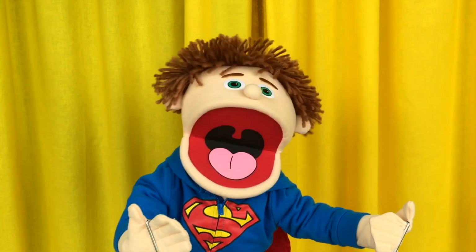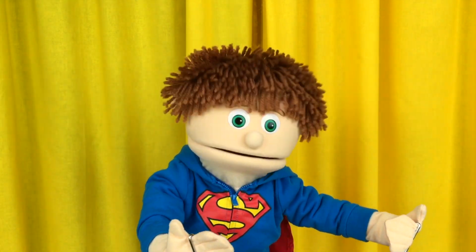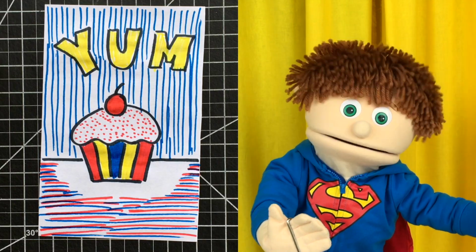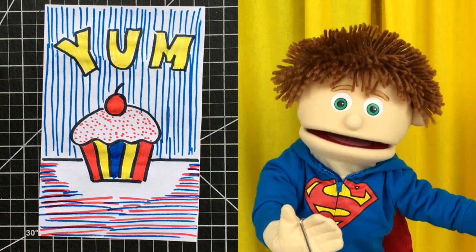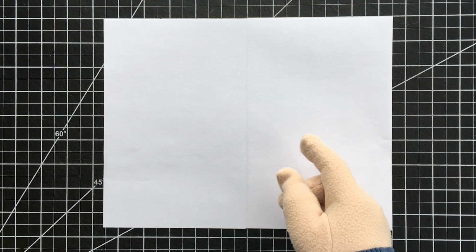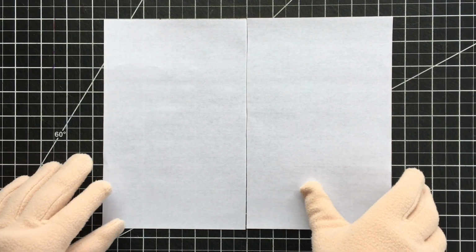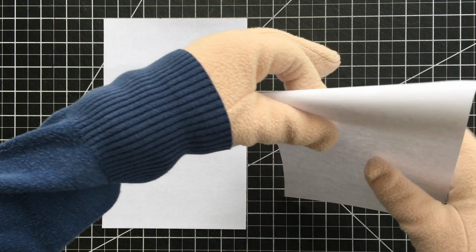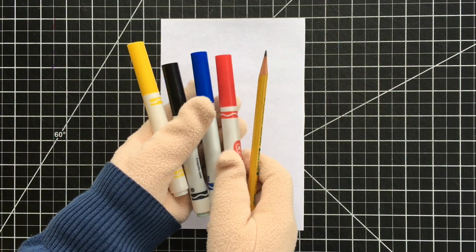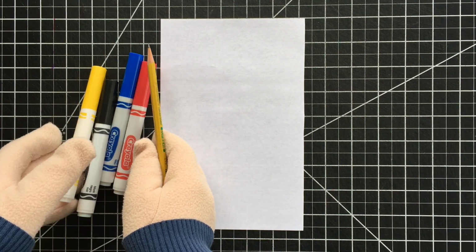Do you remember what pop art is? Pop art is art inspired by popular culture. Today, I'm going to show you how to make a cupcake in the style of Roy Lichtenstein. You will need a sheet of paper, and we are going to cut it in half. Because sometimes working with smaller sheets of paper can be easier. You will need a pencil and markers, red, yellow, blue, and black, because those are the colors that Roy Lichtenstein often used.